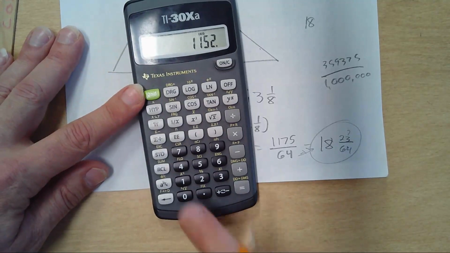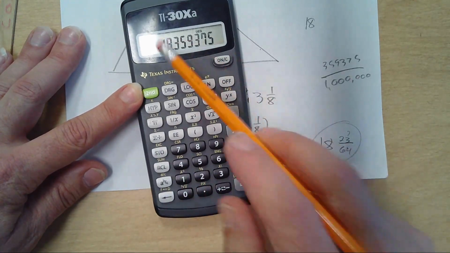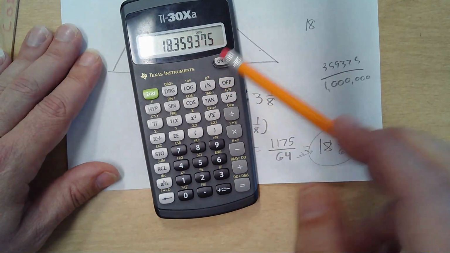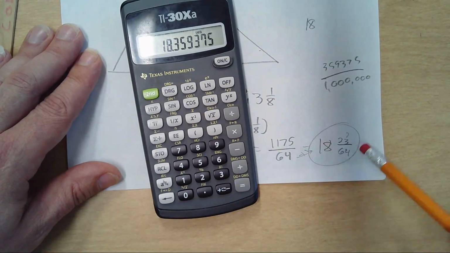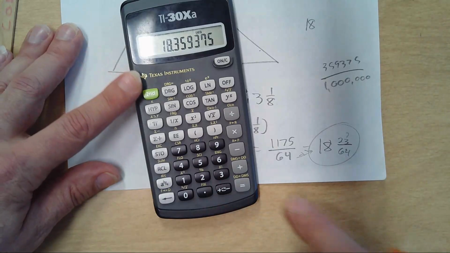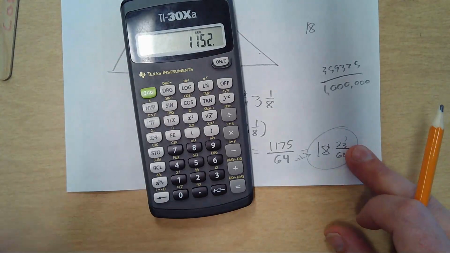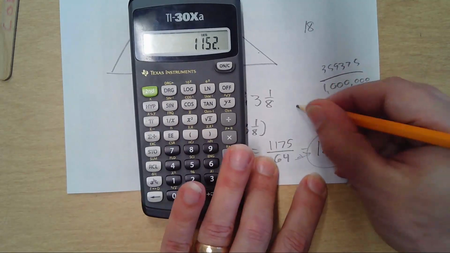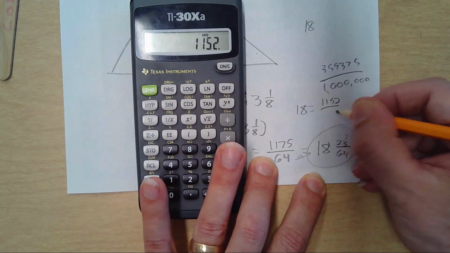So when I divide here, what I'm trying to figure out is what's my whole number. It's 18. So I got my 18. And then whatever's left, all this decimal stuff, take my whole number and figure out how many 64s I have. 18 equals 1,152 over 64.